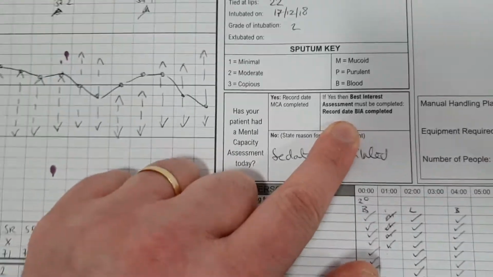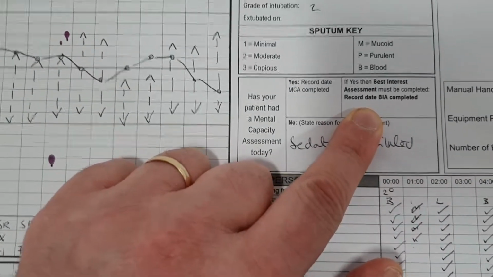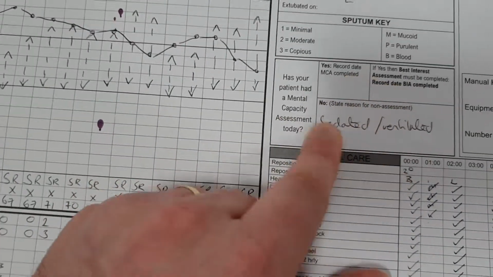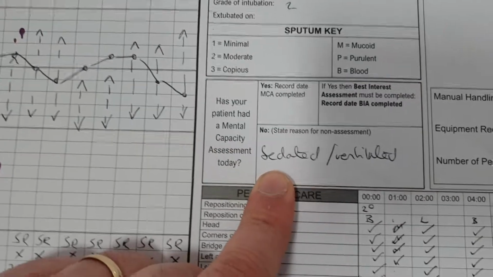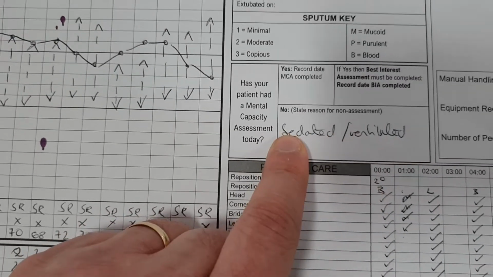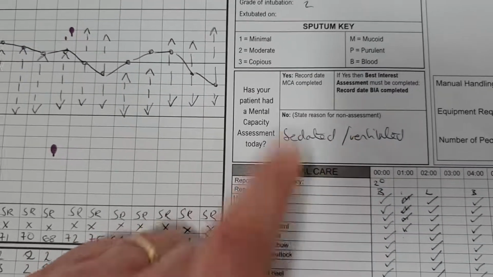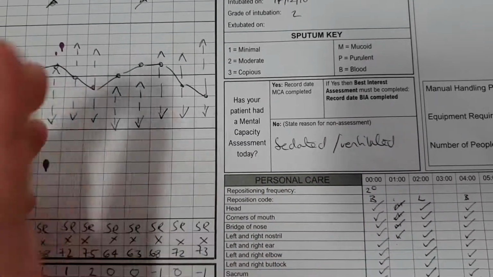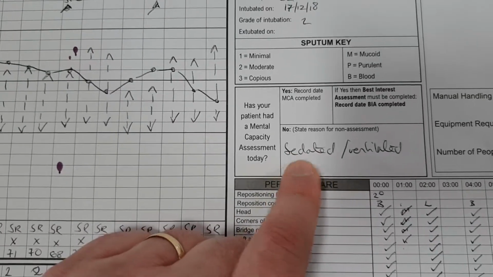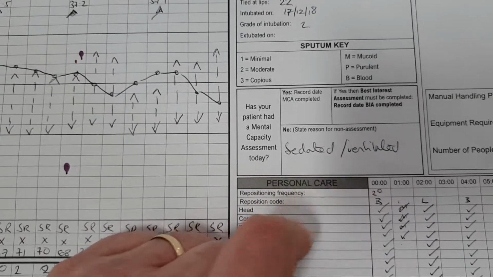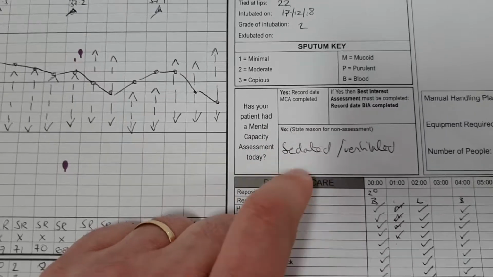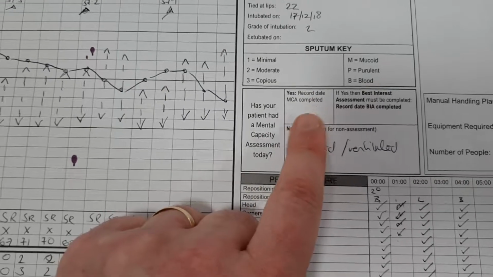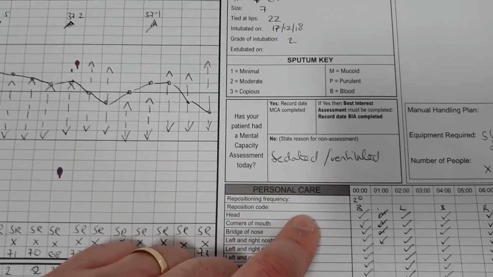If yes, then obviously if we're doing an MCA, we'll need to have a best interest assessment, and that needs to be completed on there. This is a prompt box, really. And if we haven't had a mental capacity assessment, then why not? So in this case, the patient's ventilated and sedated. They can't possibly be having their mental capacity assessed, so I've just put it in there. No big deal. If they're GCS 15, just put GCS 15, not required, or if they're CAM-ICU negative, whatever. If they are confused and disorientated, however, they'll probably need a mental capacity assessment.